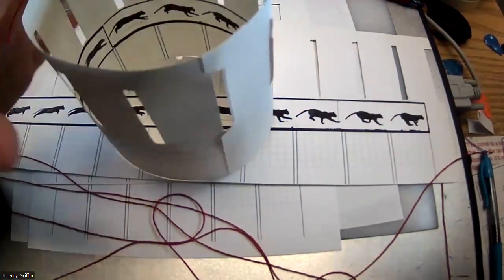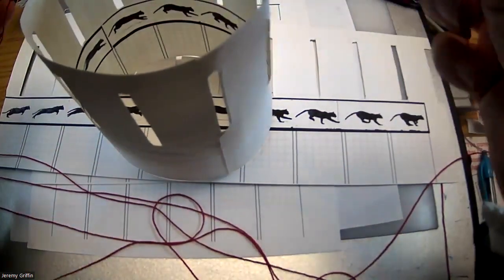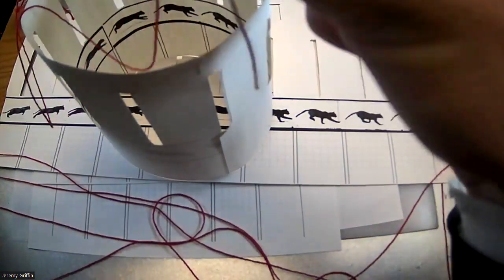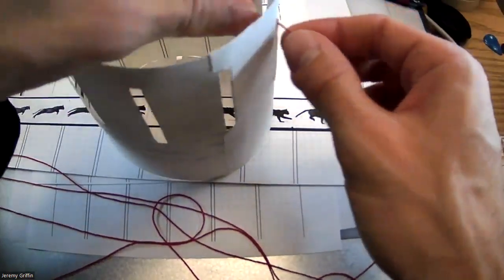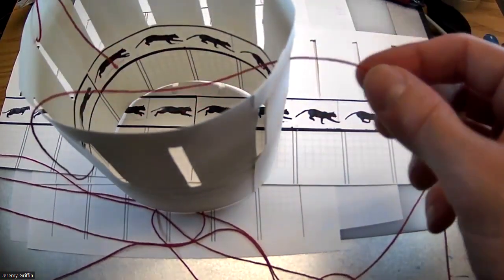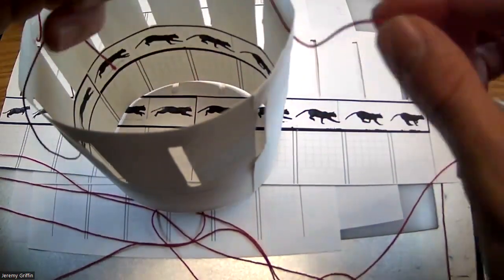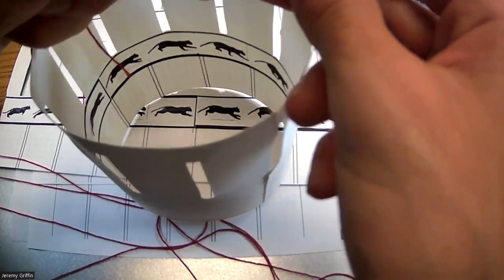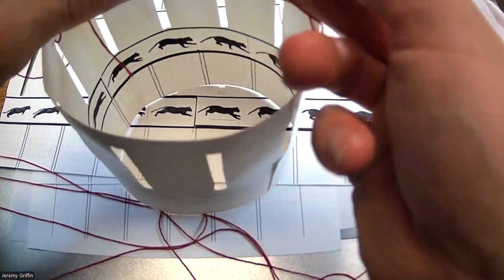Try it again. Remember, this was about 50 or 60 centimeters long. So take the other end and loop it over to the exact opposite window. You have an even number of windows, so there will be a window opposite the one that you tied. And it's the same thing. So loop it around, and make a loop like that.